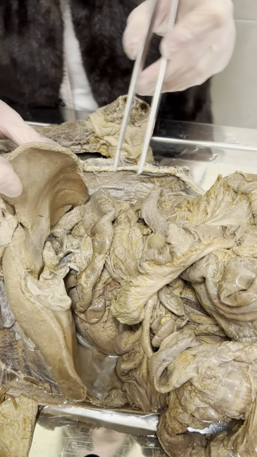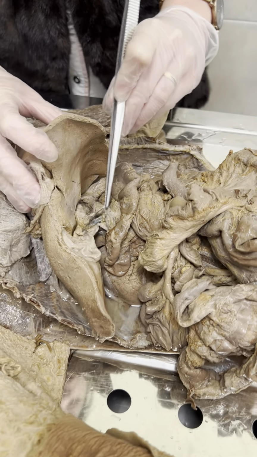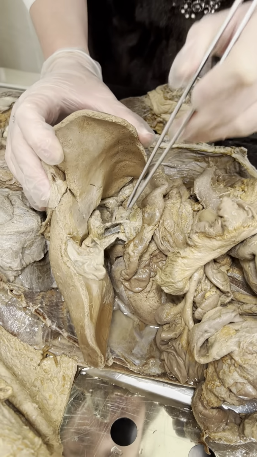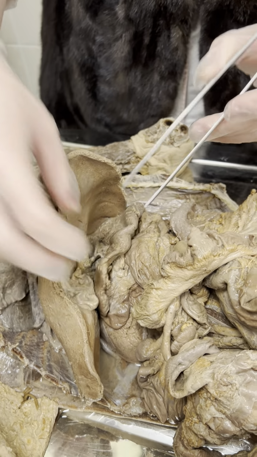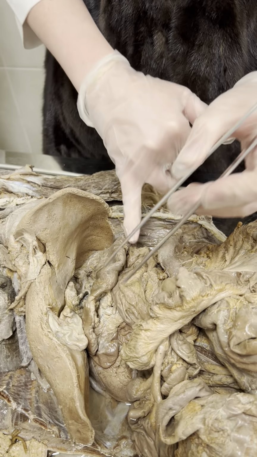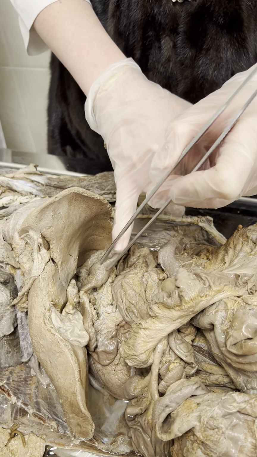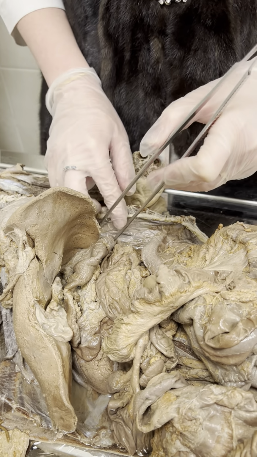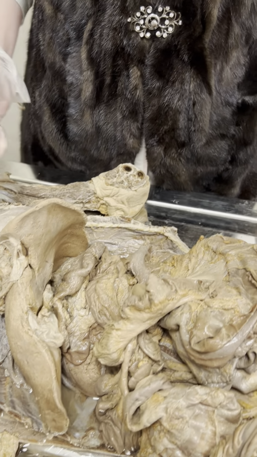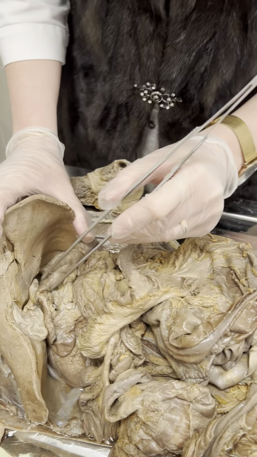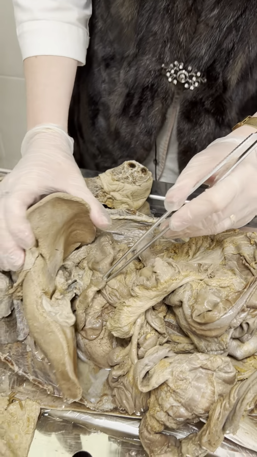Common hepatic artery. The gastroduodenal artery is divided into the superior pancreatoduodenal and the right gastroepiploic artery. The right gastroepiploic artery, here we cannot see it. It goes along the greater curvature of the stomach and forms an anastomosis with the left gastroepiploic artery from the splenic artery. Okay, and the third branch of the celiac trunk is the splenic artery.